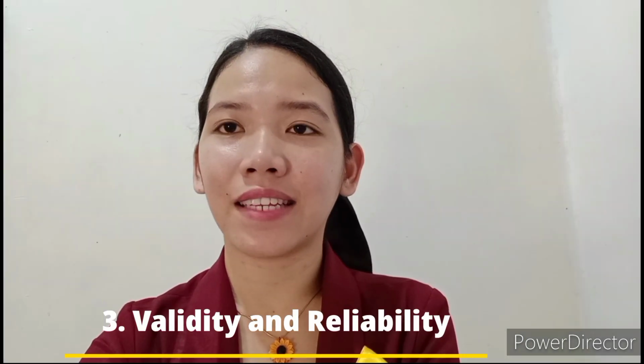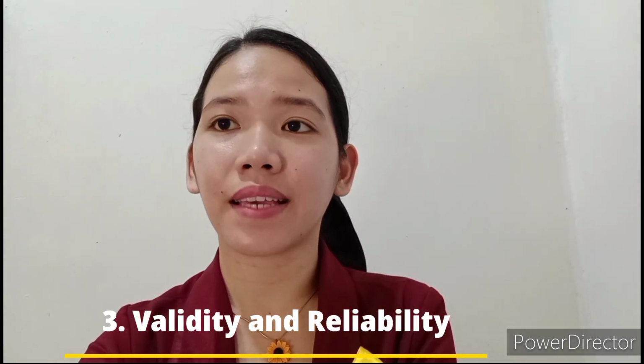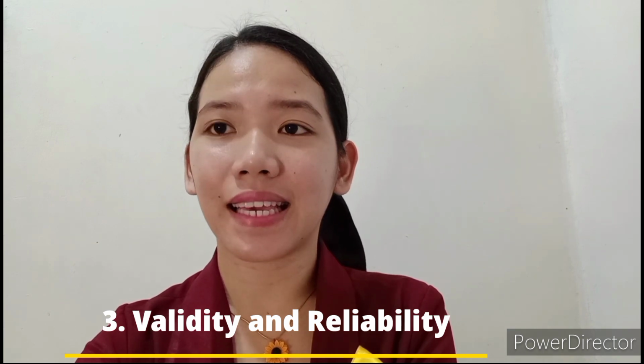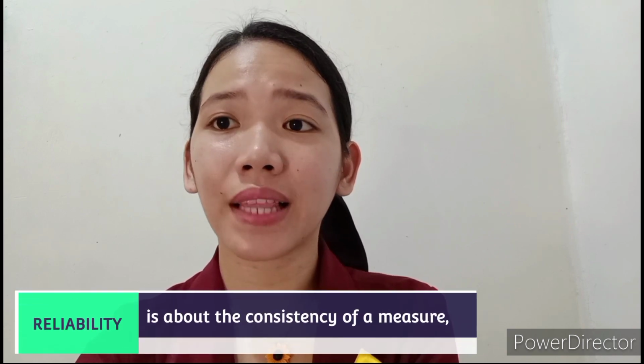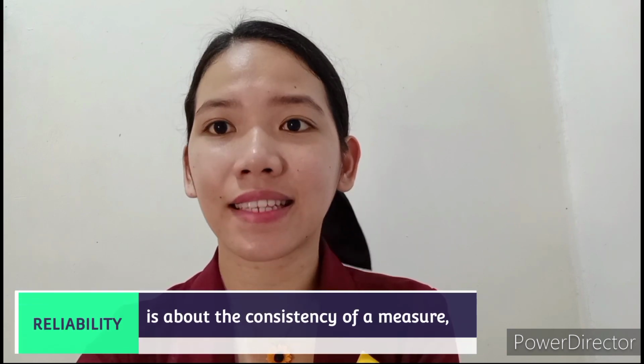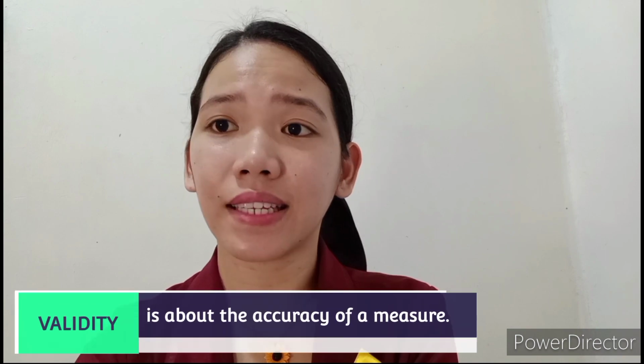In case study, there is also validity and reliability. Reliability and validity are concepts used to evaluate the quality of research. They indicate how well a method, technique, or test measures something. Reliability is about the consistency of a measure, and validity is about the accuracy of a measure.